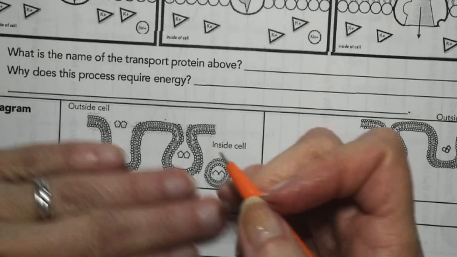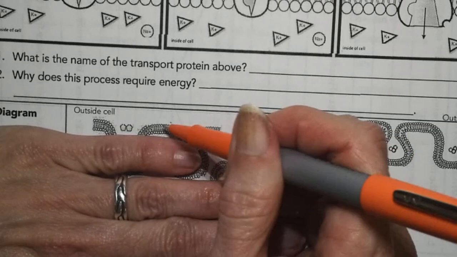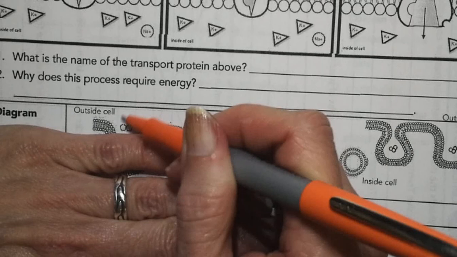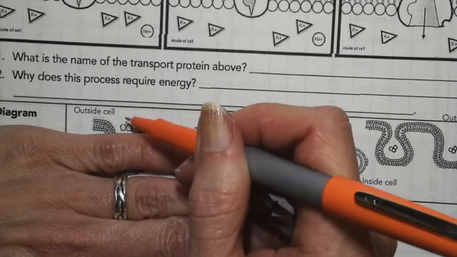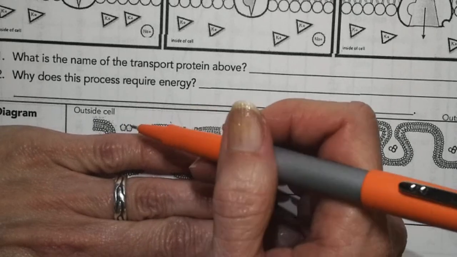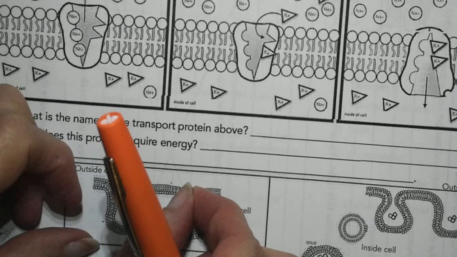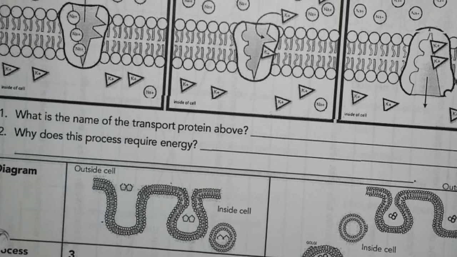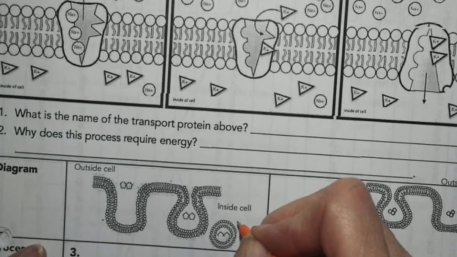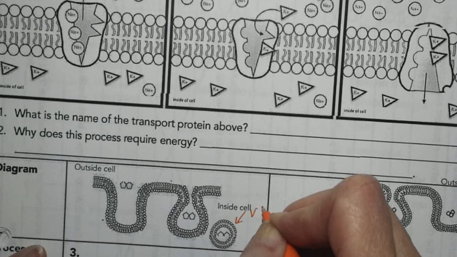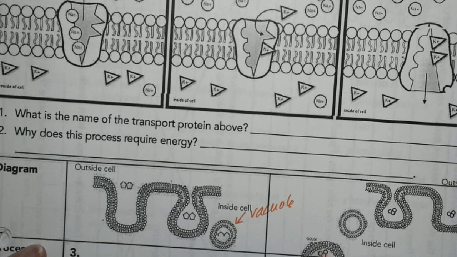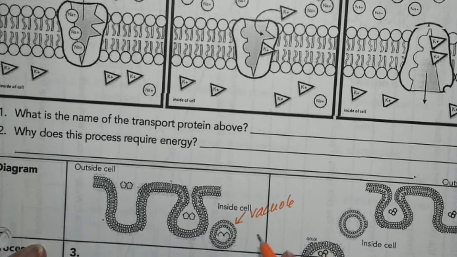And so what happens is there's a little pouch that forms, like it dents in, and that molecule goes in that pouch, and the pouch pinches off. So it's like a big pinch off of the cell membrane. And this thing right here is a vacuole. That's how vacuoles form. They're little sections of that. So now you've taken this into the cell within a vacuole. Again, page 17, look at that.